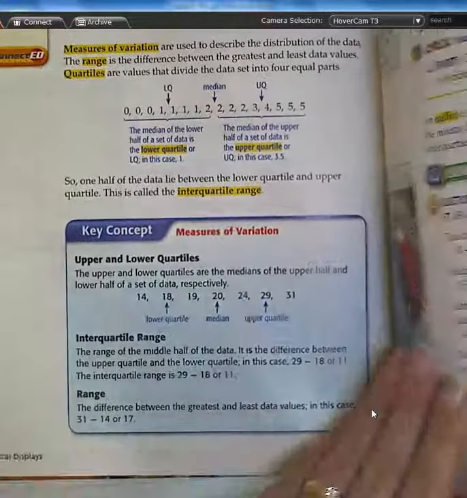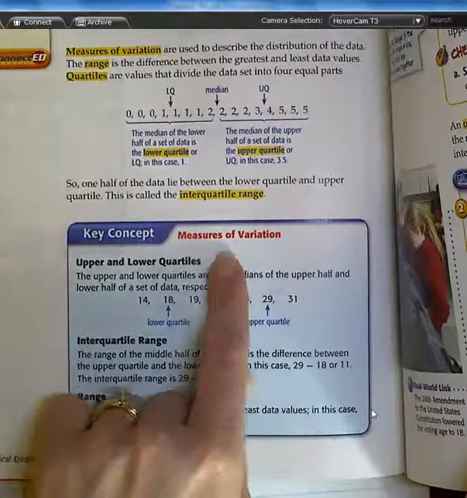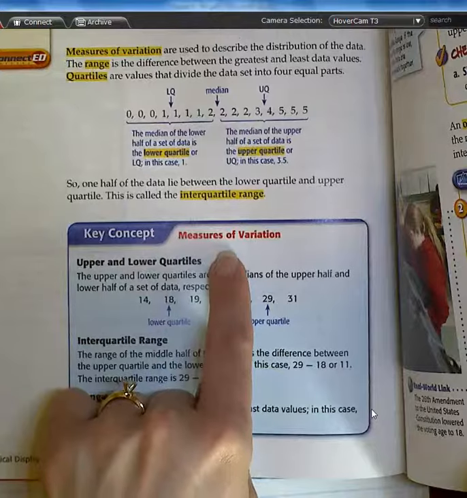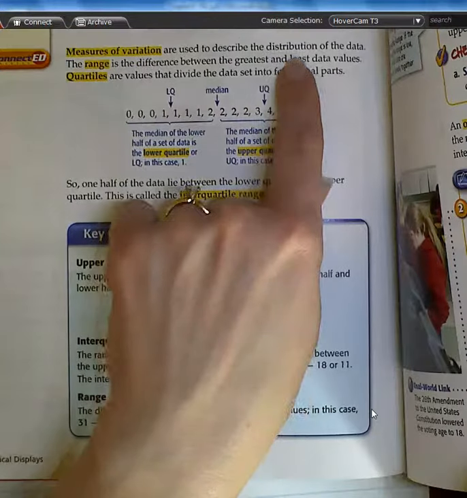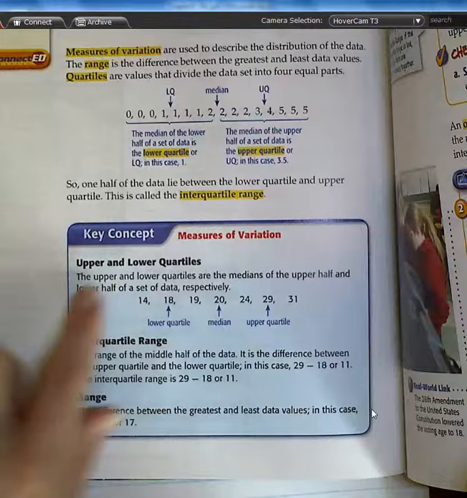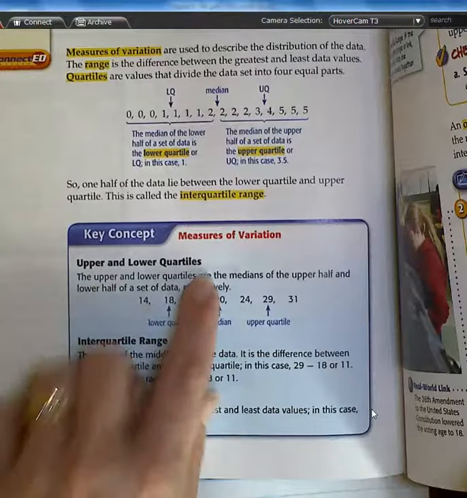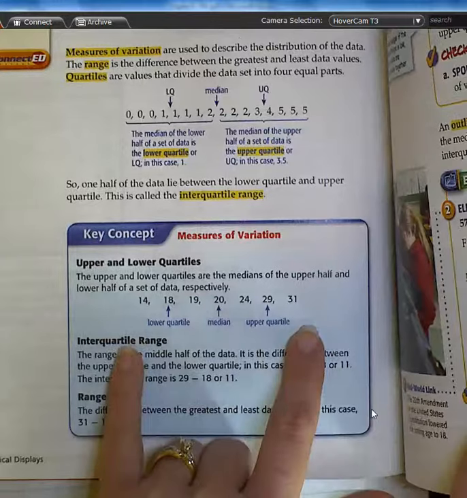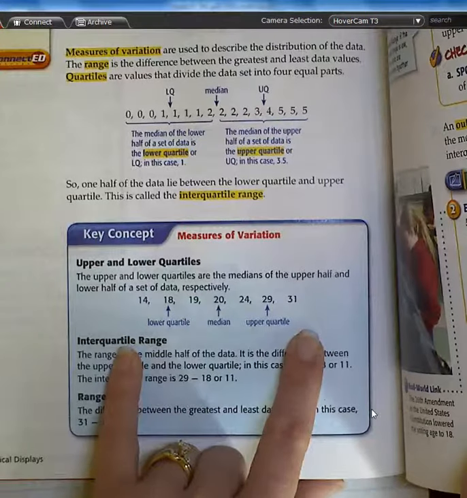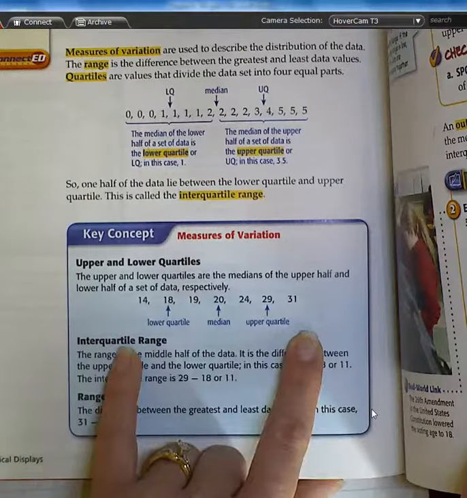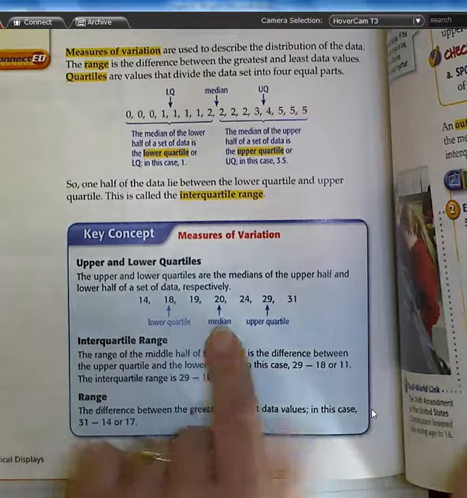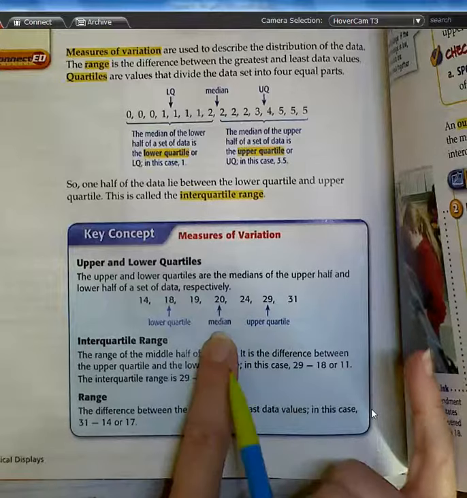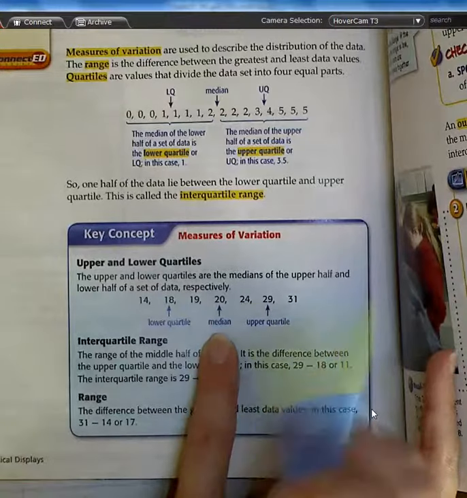And so, the measures of variation that we're paying attention to today, how the data gets spread out, are the upper and the lower quartiles. Well, here's 1, 2, 3, 4, 5, 6, 7 data points. What's the median of those 7 data points? Grace, 20. How come? Because it's in the middle. Perfect. There's an odd number, and the middle one is 40, so that's the median.